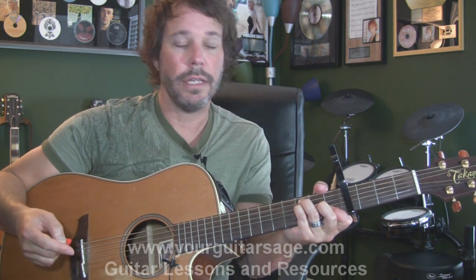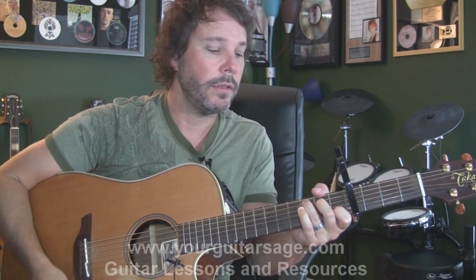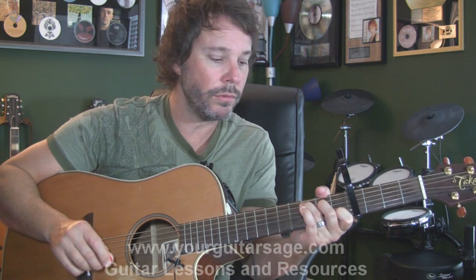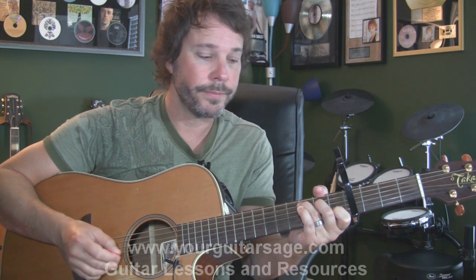C/E. Okay, it's what we call an inversion. Inversion is a chord where usually, say if it's a C chord, then we call it a C chord because the C is in the bass, or that's what the math of the chord is built off of, is that low C, the root of the chord, if you will. But what an inversion is when we take some other note other than the root of the chord, and we put it in the bass.